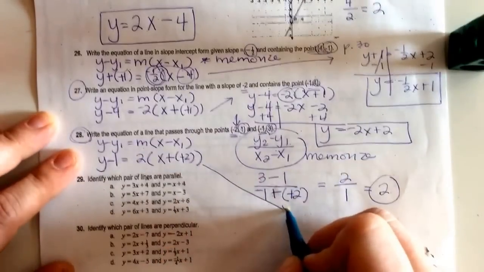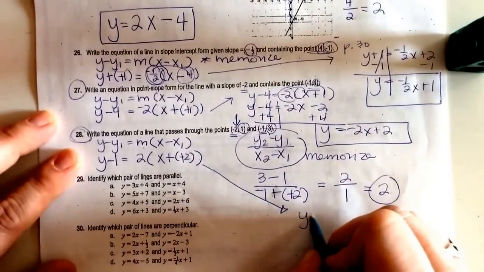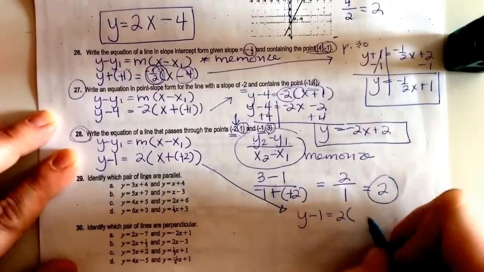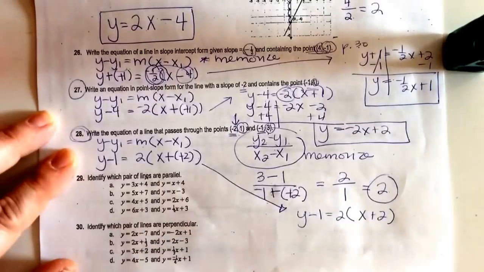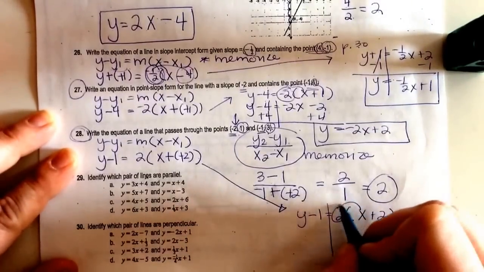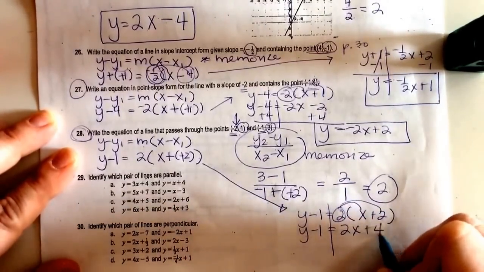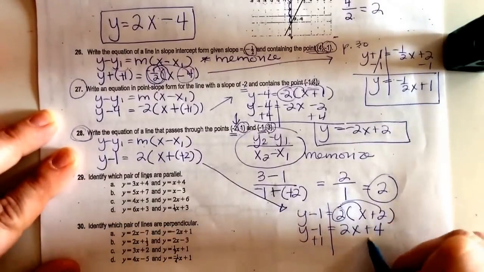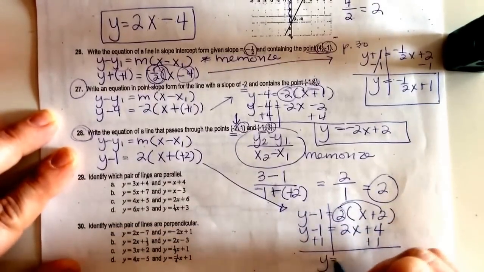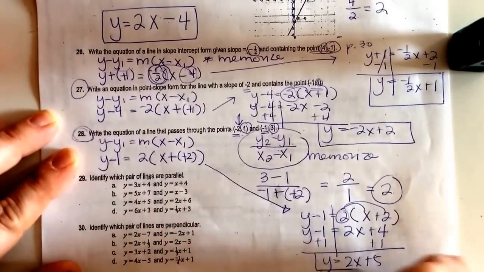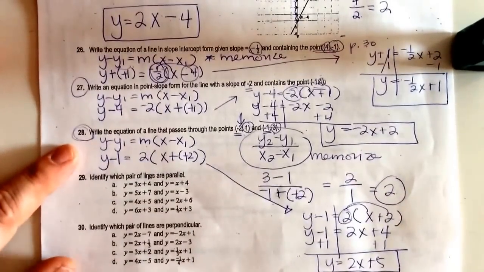I'm going to rewrite it down here. Y minus 1 equals 2, x plus 2. Distribute the 2. 2x plus 4. Add 1. Y equals 2x plus 5 is the solution to number 28.